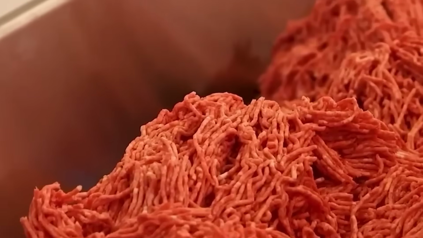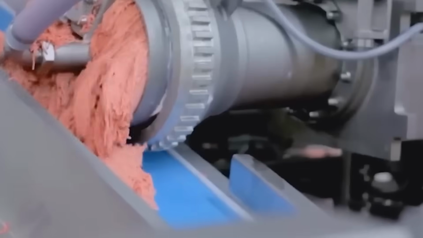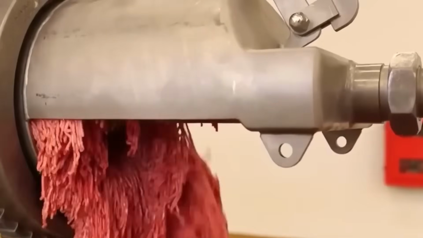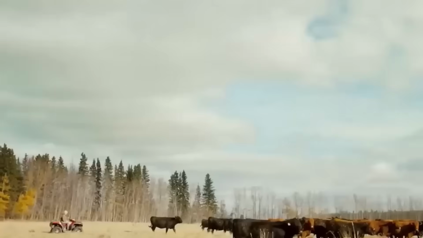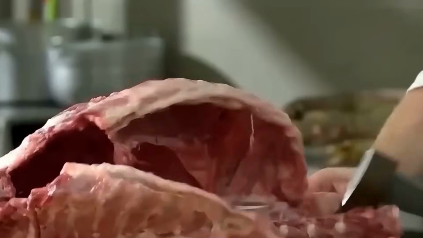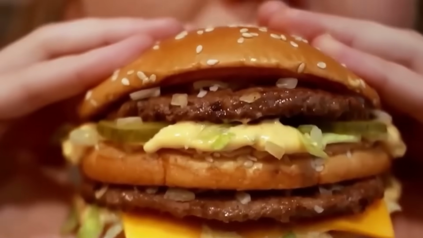Trimmings are sorted by lean to fat ratio to match McDonald's specification for finished patties, typically between 78 and 82% lean. The selected beef portions are conveyed into stainless steel grinding machines fitted with cold jacketed chambers to prevent temperature rise during processing.